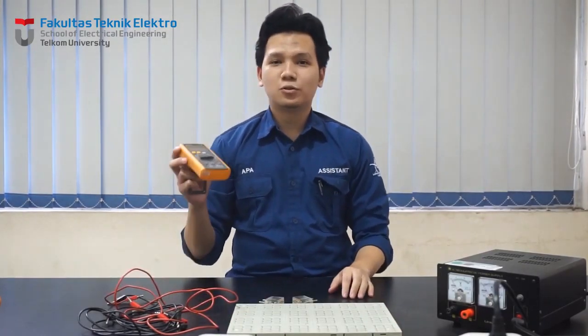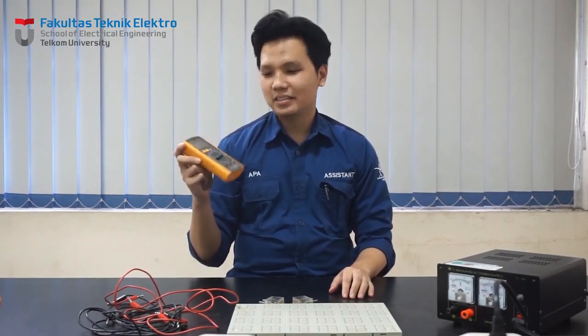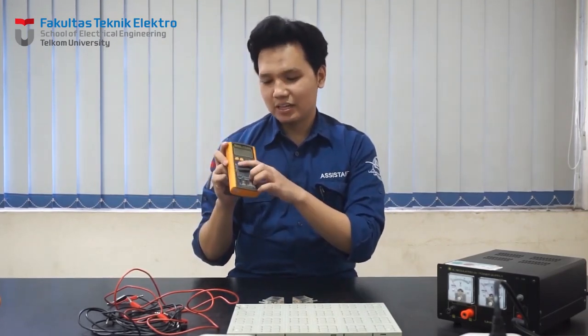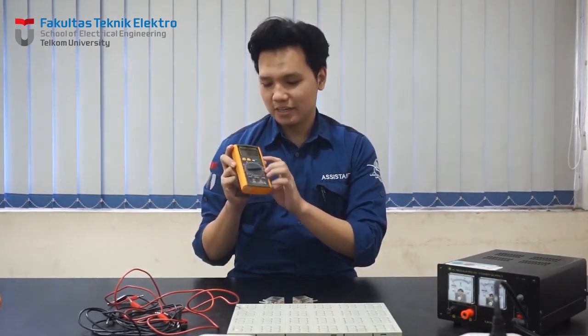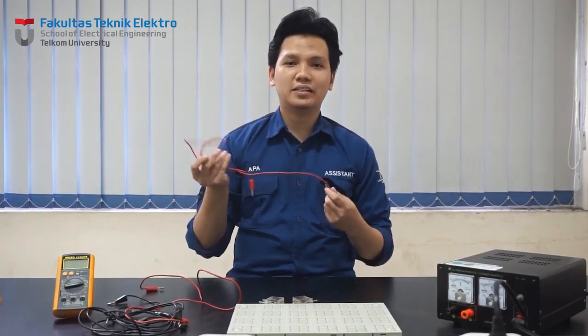Then there is a multimeter that we will use to measure the voltage, current, and resistance. And the last one is wire connector. We use the wire connector to connect the components to each other.